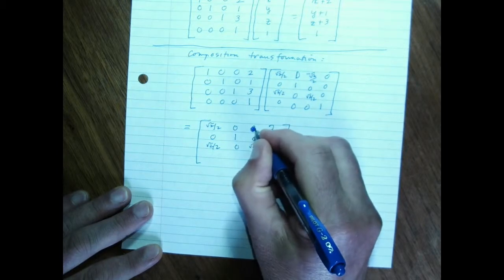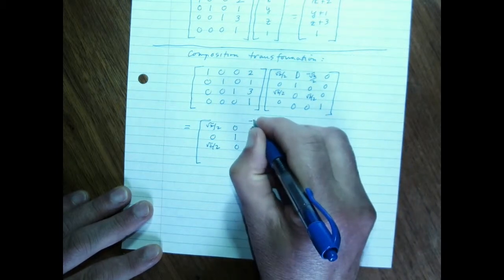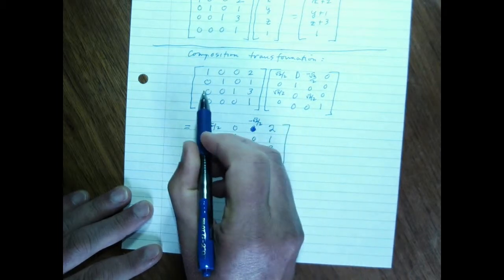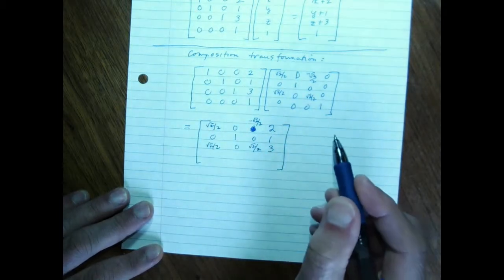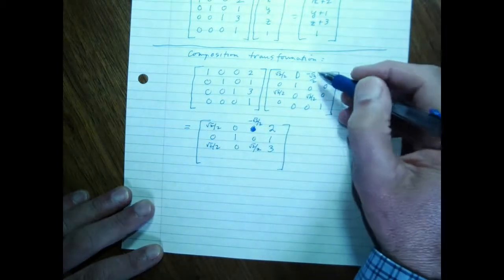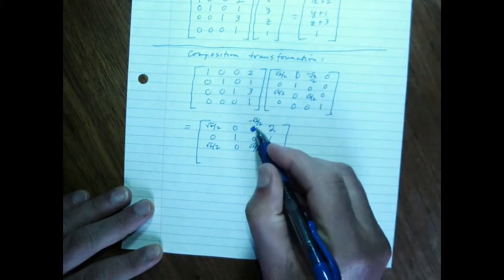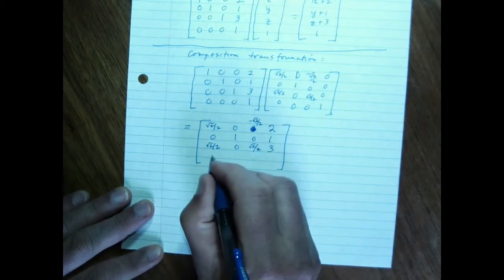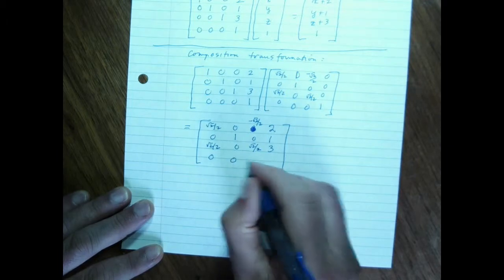This third entry going across the top should be negative square root of 2 over 2, right, because to get that entry I'm going across the first row, third column. Yeah, that entry should be negative square root of 2 over 2. And then my last row is 0, 0, 0, 1, and there's our result.